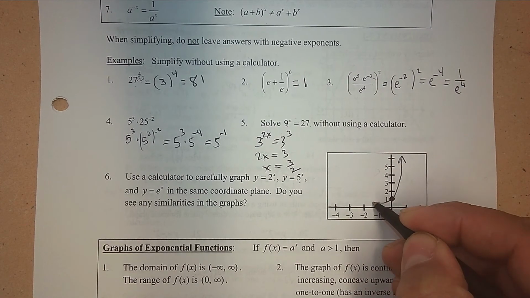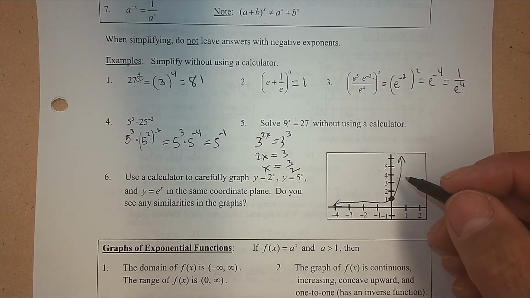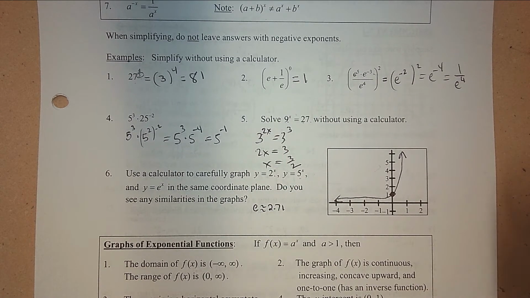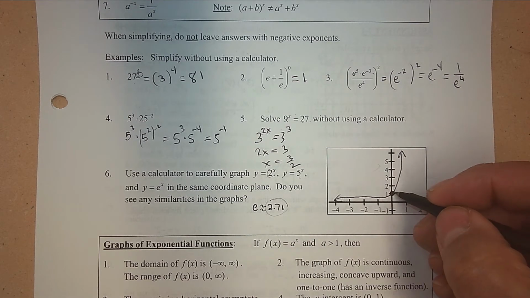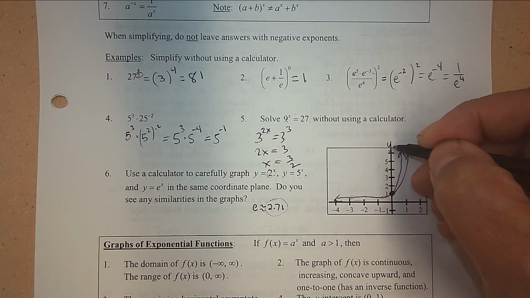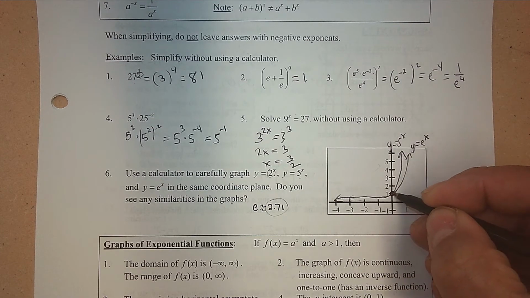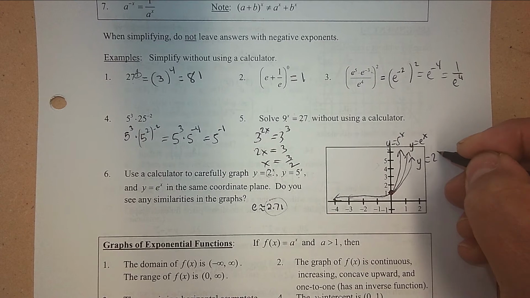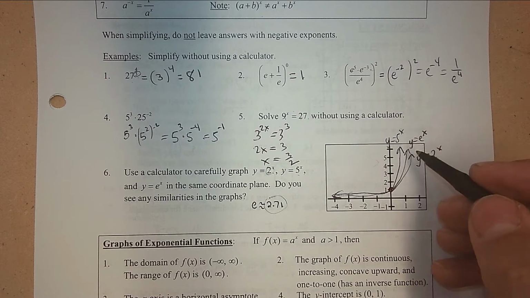But notice here to the left, they have the same left-end behavior: 2 to the x, e to the x. E is approximately 2.71 if you're going to approximate it. So 2.71 increases a little bit faster than 2. So the middle one is increasing. The first one is y equals 5 to the x. This one is y equals e to the x. And the one that's just a little bit slower than that would be y equals 2 to the x. They all have the same left-end behavior, and they actually all have the same right-end behavior.